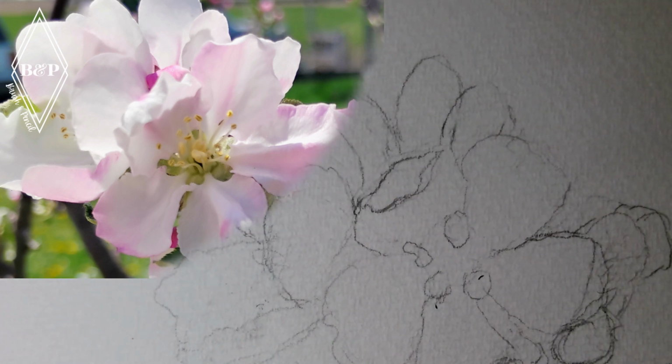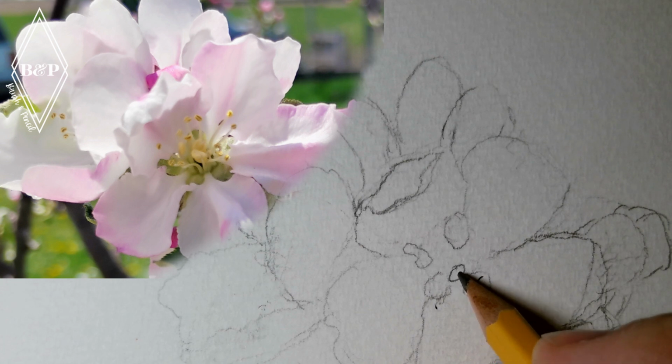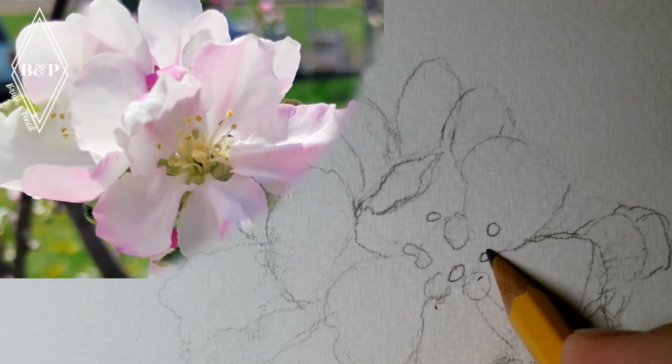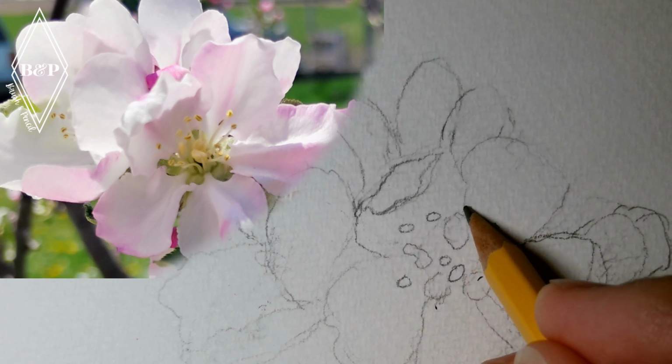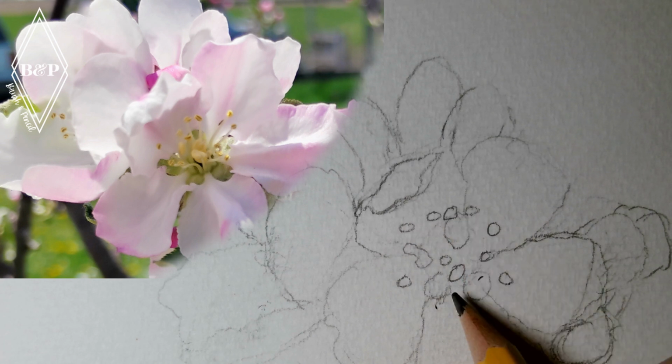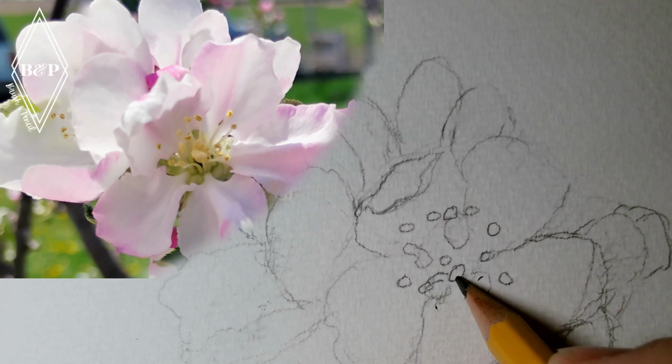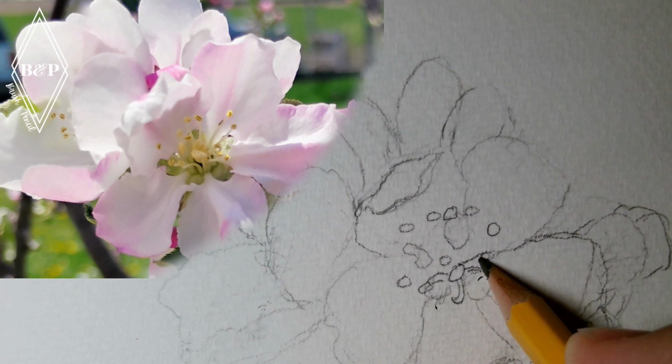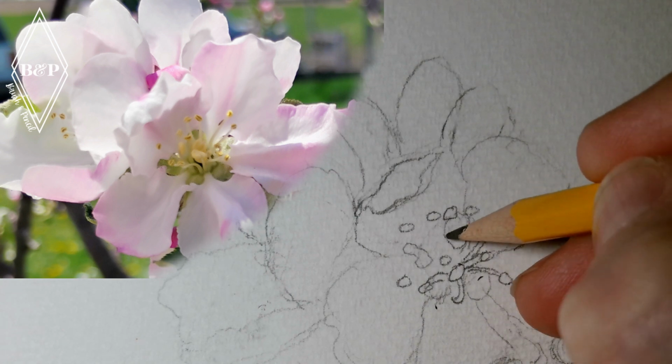I usually prefer to draw the anther, which is the sort of roundish shape at the end of the stamen, and then after I have those placed, I will draw the filament, which is the stem of the stamen, back in towards the center of the petal.